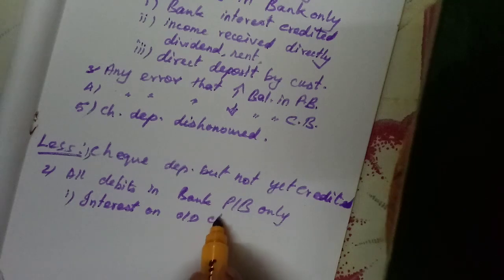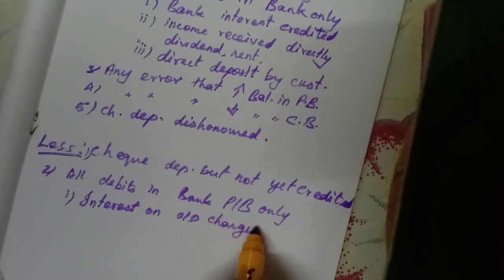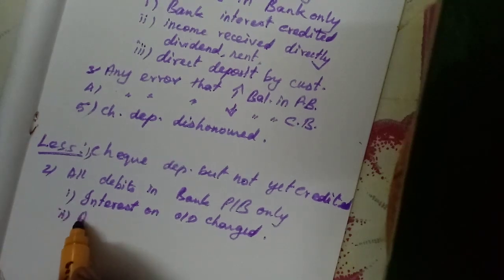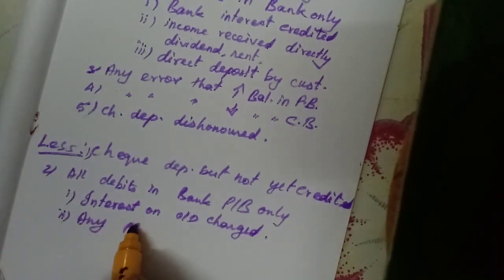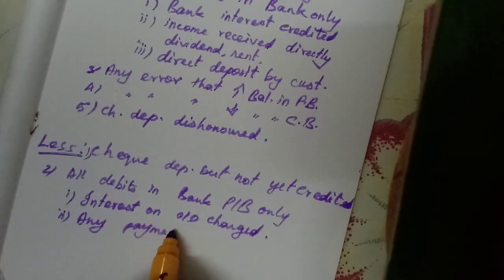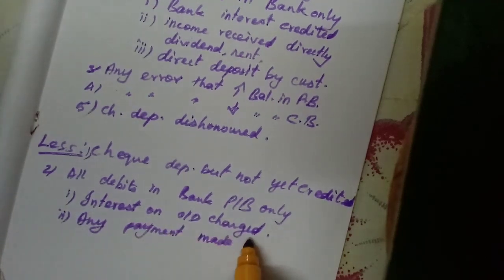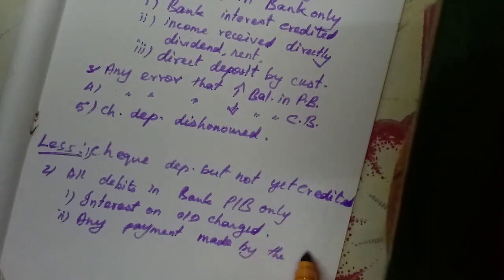Interest on overdraft charged. Interest or any payment made by the bank.